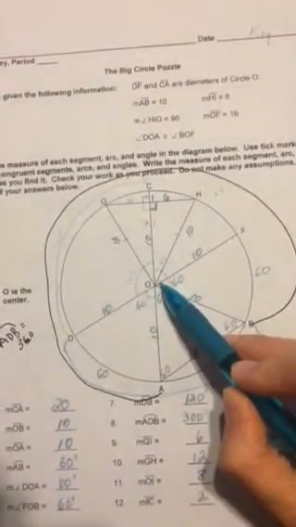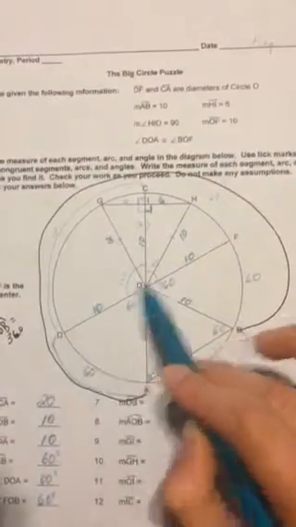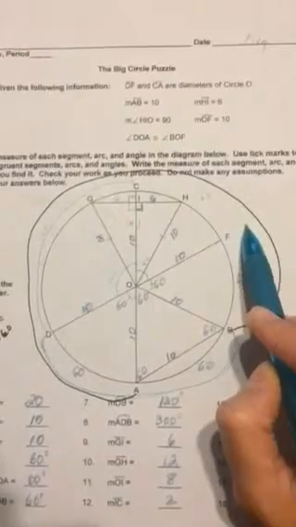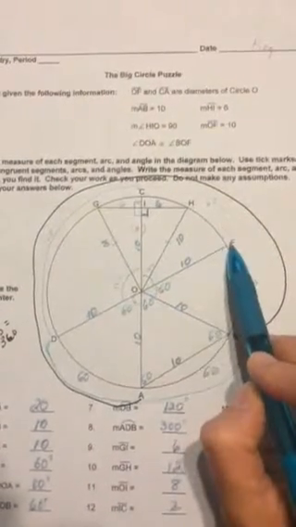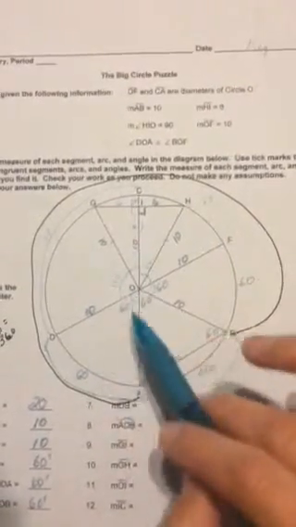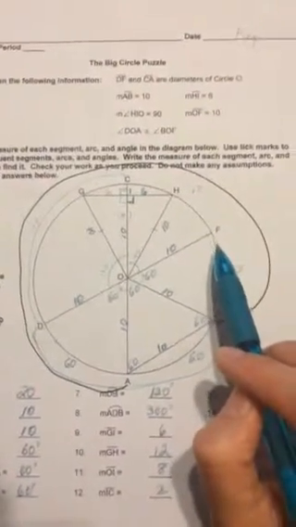So look, all of these, we know CA is a diameter, DF is a diameter, and let's see, what was 10? OF. OF is 10, and that's a radius. So all of these radii are going to be 10, okay? So anything that's a radius will be 10.